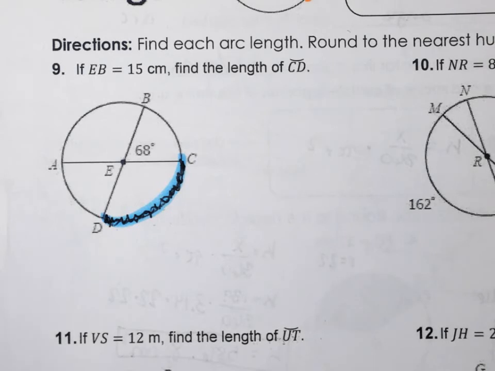We can't do that until we get an angle. No, we're not doing that first, no.